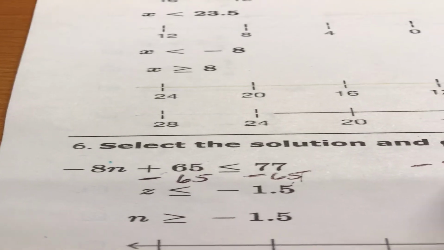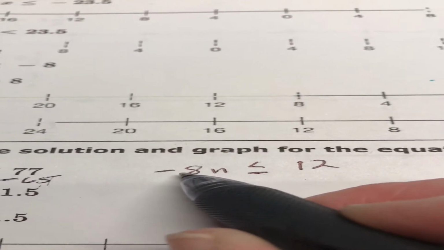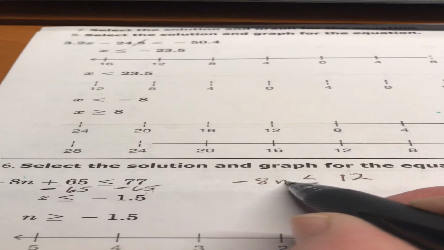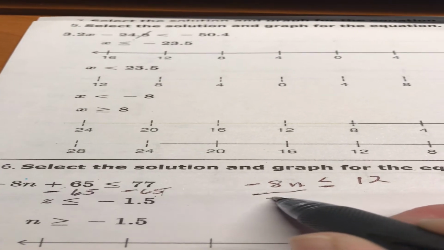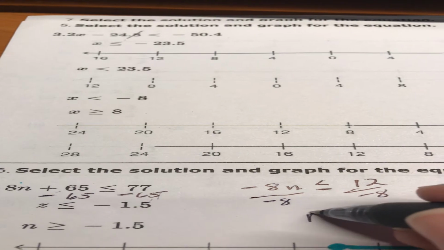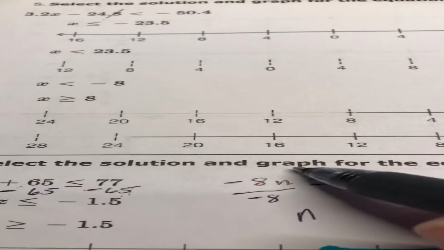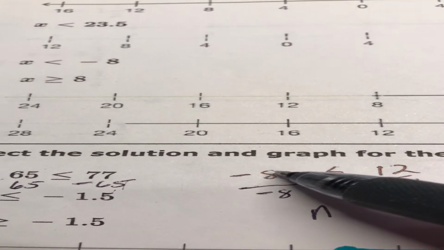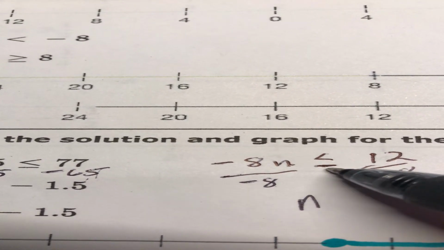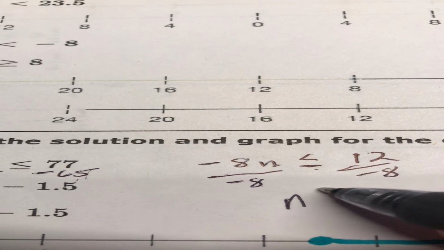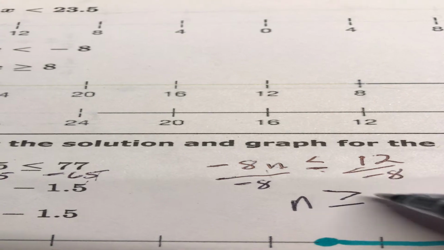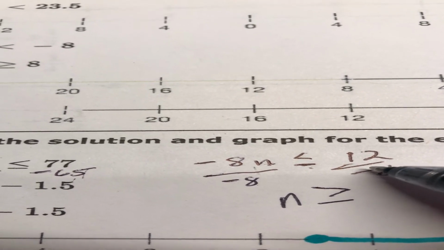And then here, since negative 8 is multiplied to n, I've got to undo it by opposites. So I'm going to divide by -8, divide by -8, and so n is. Now, here's the trick. The problem with inequalities is anytime you multiply or divide by a negative, like we just did here, the inequality sign flips direction, because of the negative. If this was a positive 8, nothing would change, just like in our last problem.